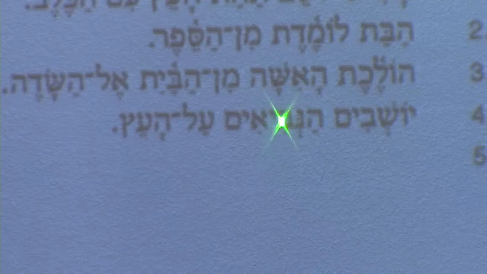Next it's the plural. Okay, now that I recognize the three-letter root, it's Yoshavim Hanavim. Forgive me. Hanavim. What on earth is that? That's a tough one. No, it's not. We've got to find the root. What's the root? The root is navi.